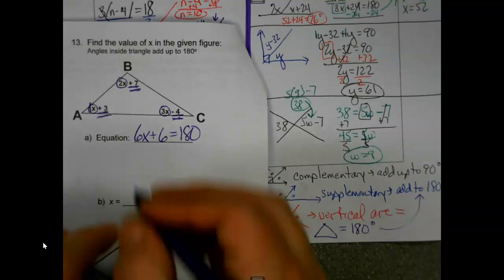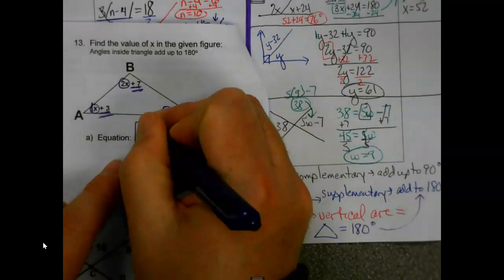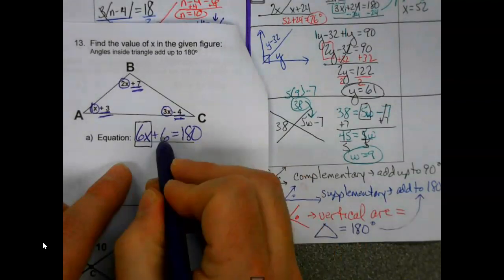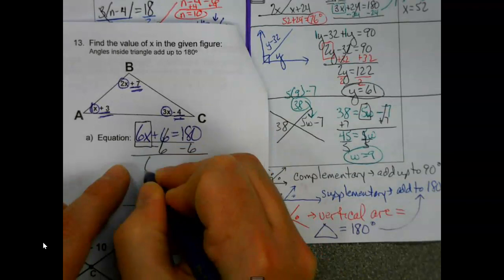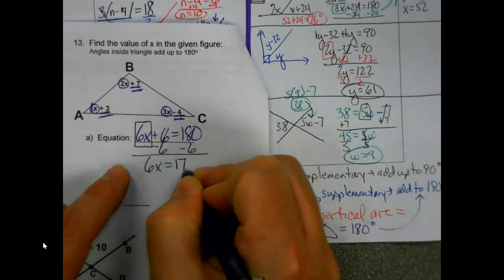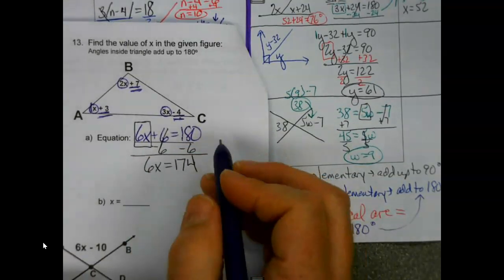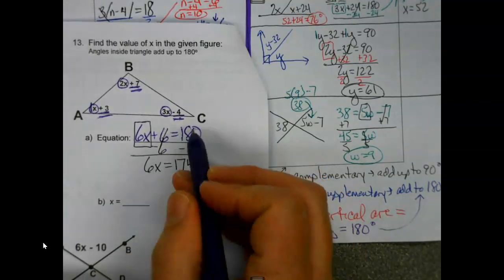And now it's just an equation to solve. And we keep doing opposites. And we've written this in several places on our note sheet as well. So we get that 6 out of the way first.